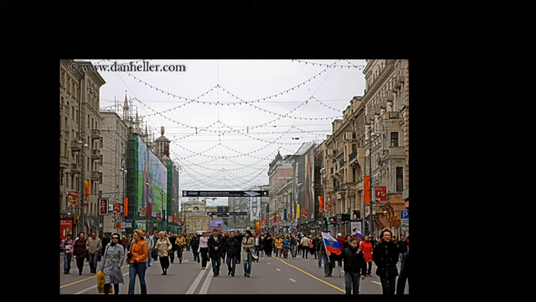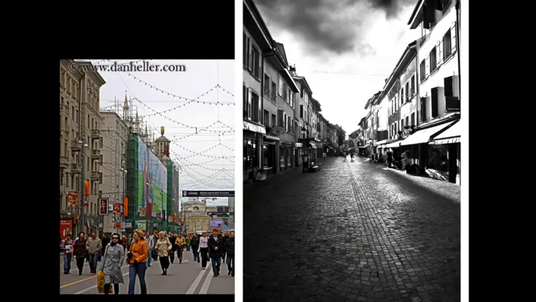Here you can see this road, all the lines of the road and even the sides of the road go to the 1 point. Another example, the streets, the buildings, everything goes to 1 point. And this one as well.